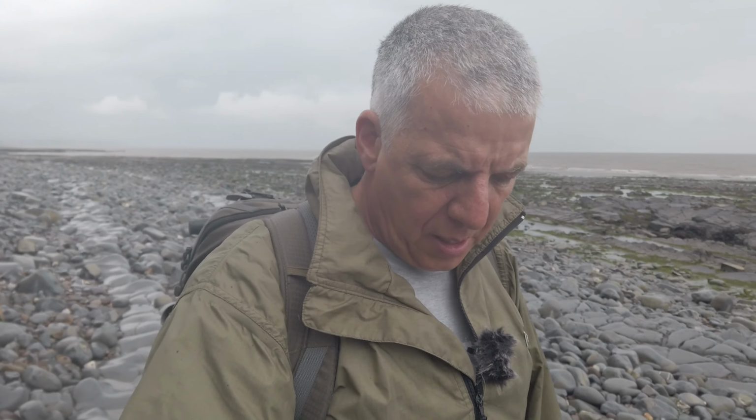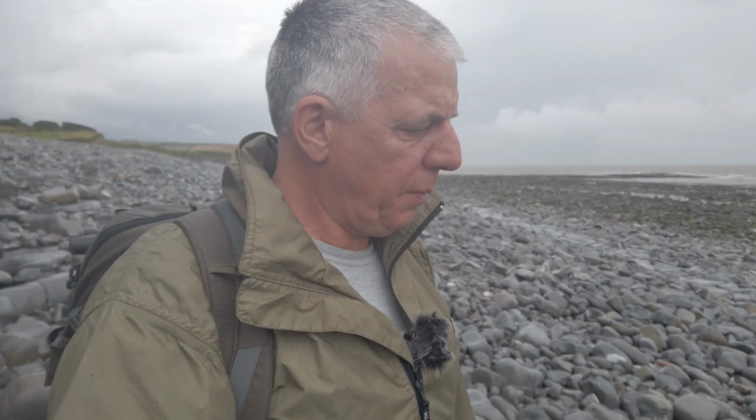But what I'm going to look to do this morning is using the rock textures and the different textures we've got down here, from the pebbles to the rock formations. I'm just going to try and get a few abstract texture shots.